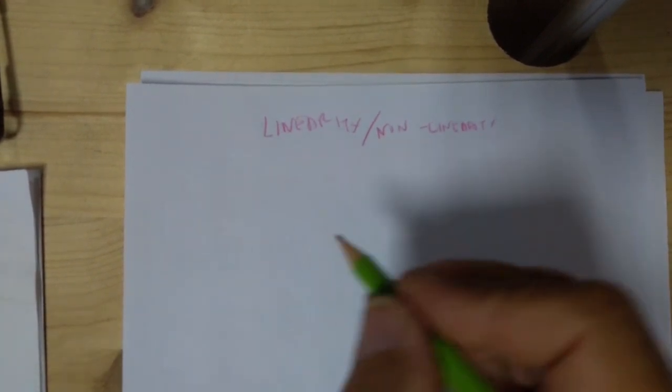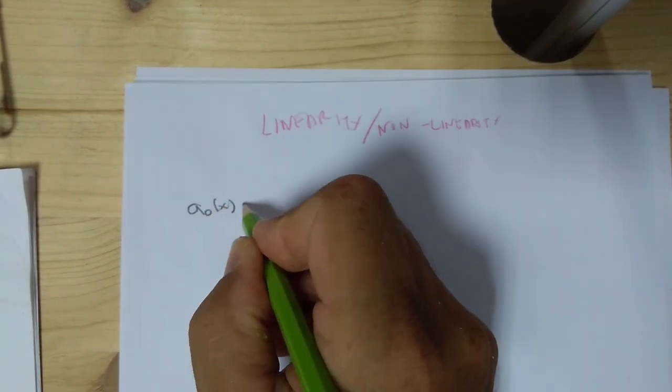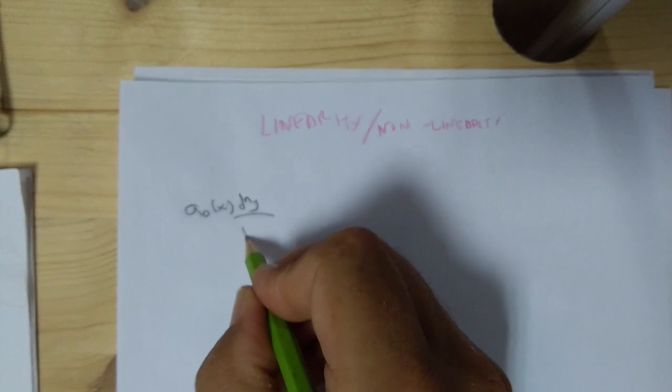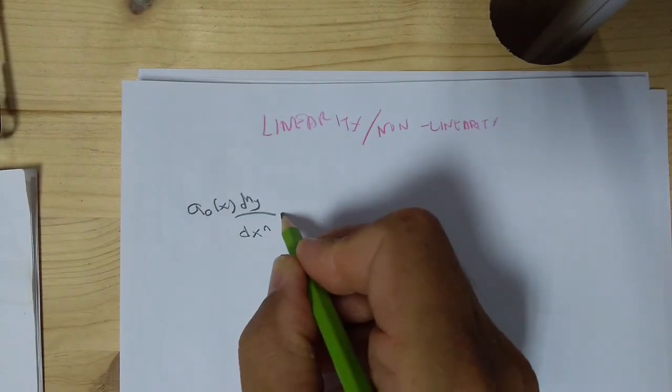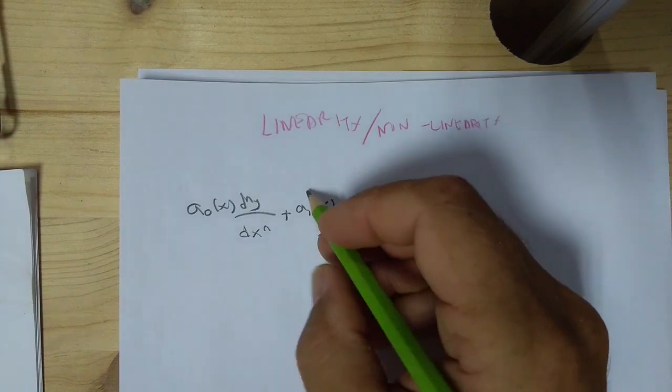So we study linearity and non-linearity. Any differential equation which can be put in this form is called a linear ordinary differential equation of order n. So this is a0, which is a coefficient, and the derivative with respect to x, a1, another coefficient, right?